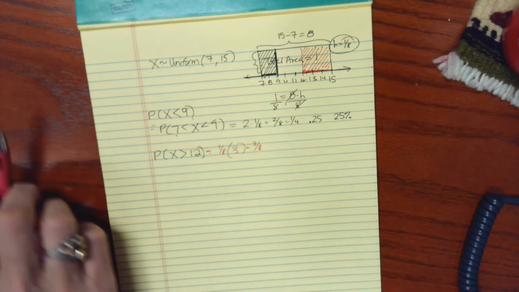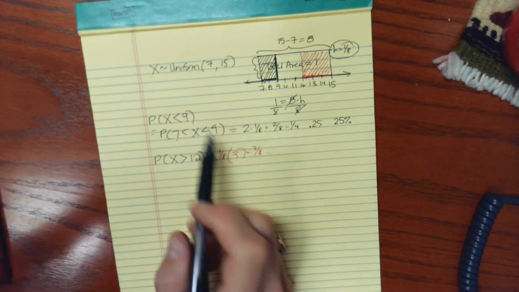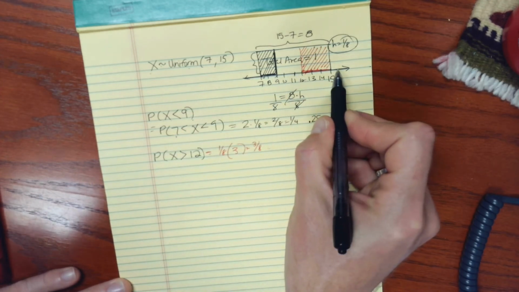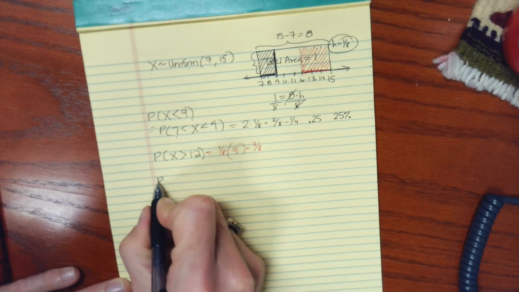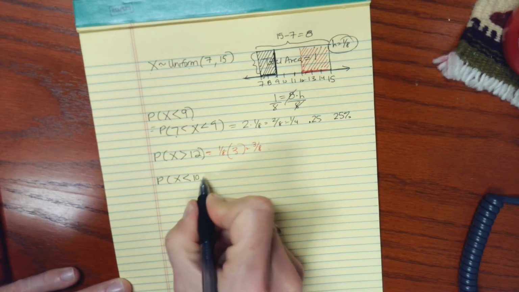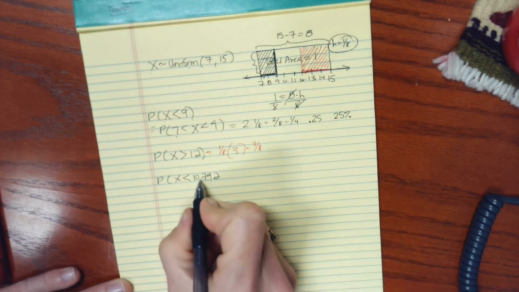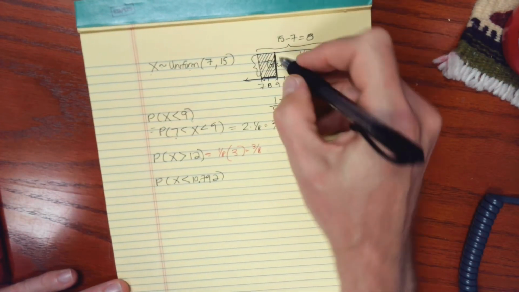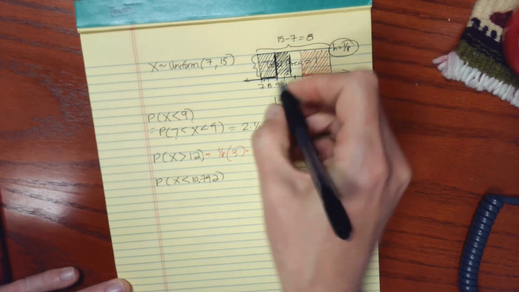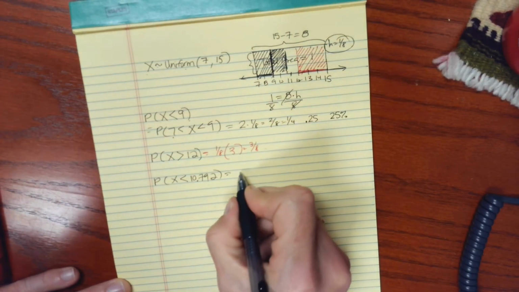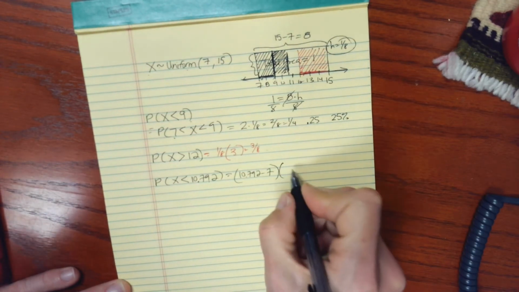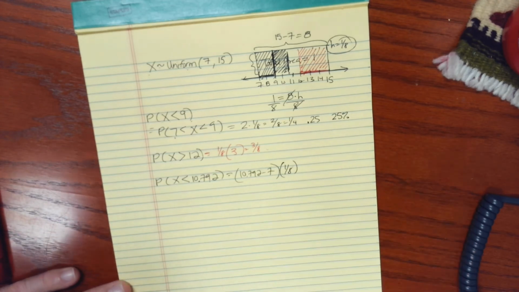Even though I'm picking whole numbers here because it's easy to do the calculations, this is a continuous random variable, so we could certainly ask what's the probability that x is less than 10.792 or something like that. I would want everything from here over. I would just need to take 10.792, subtract 7, and then multiply that by 1/8.